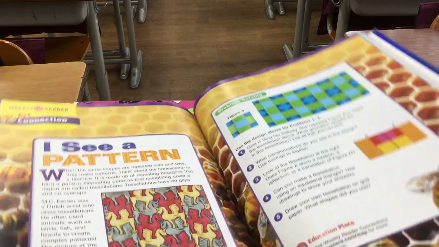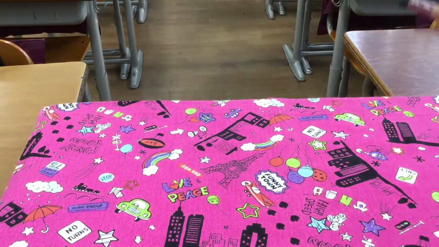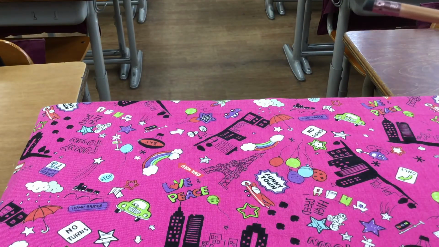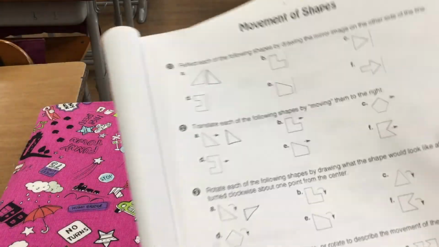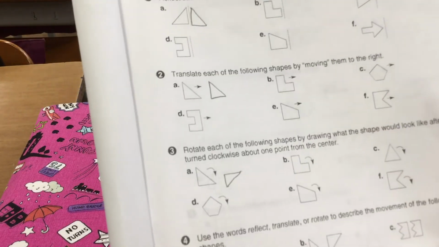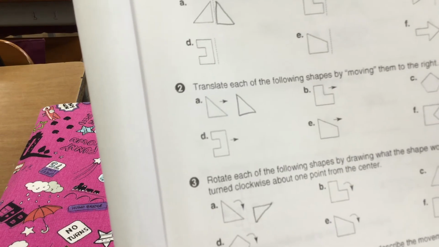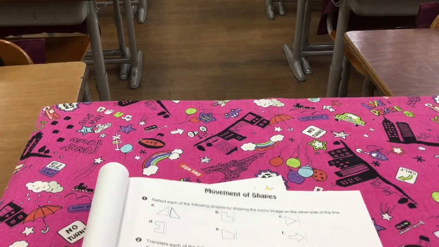Okay? The last thing I'm going to do is I'm going to go over the answers from last week's activity, movement of shapes. And I should have done this in the beginning. Okay? Now, for us to save some time, I'm going to put my key up here.